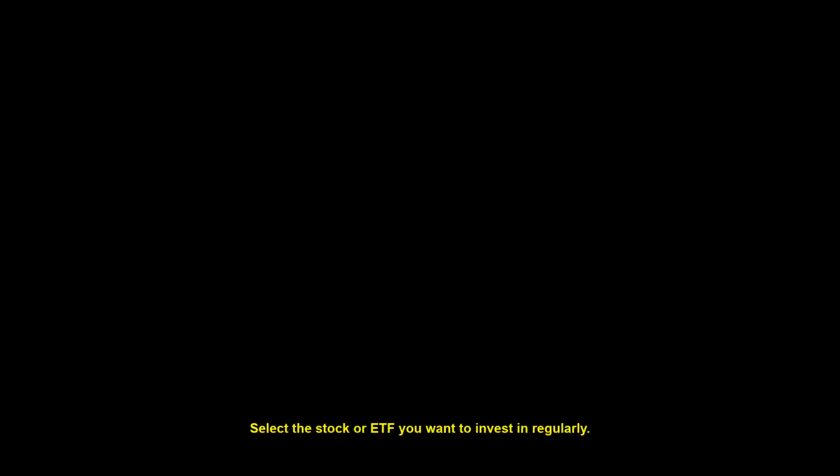Select the stock or ETF you want to invest in regularly. On the Stocks Detail page, look for the Buy button and tap it. Adjust the investment amount by inputting your desired contribution. Then, find the option that says Set up Recurring Investments. Tap on it to access the scheduling menu.